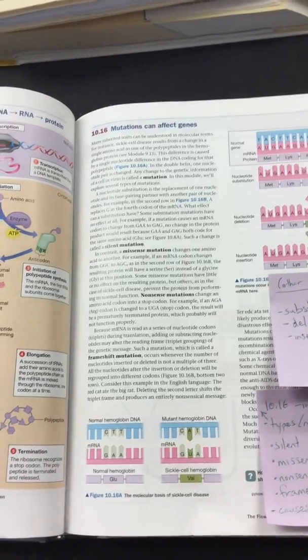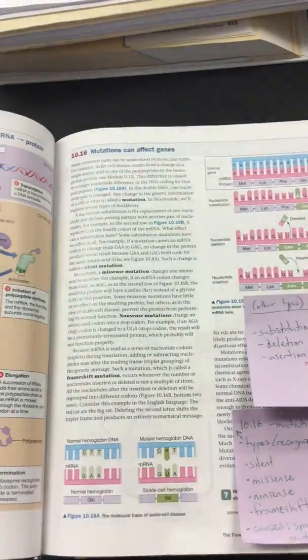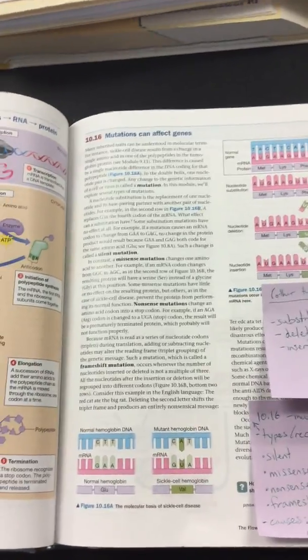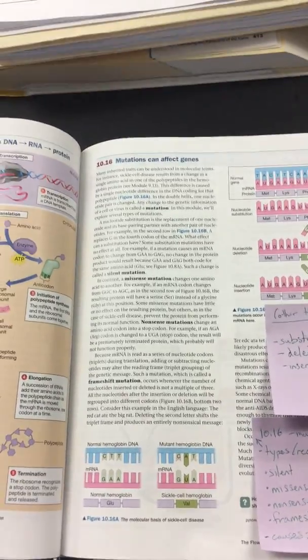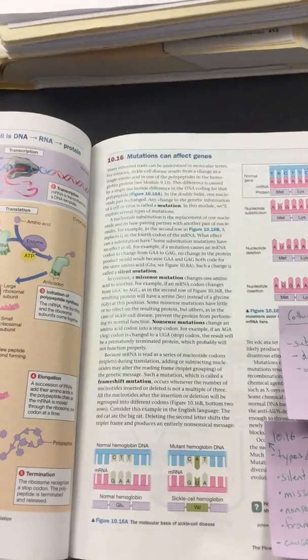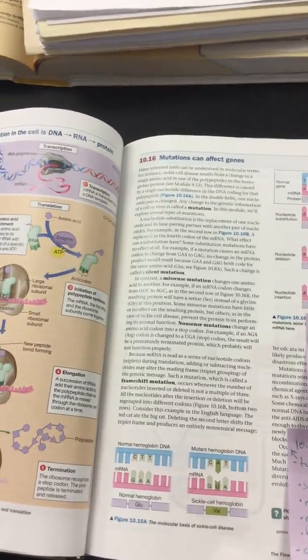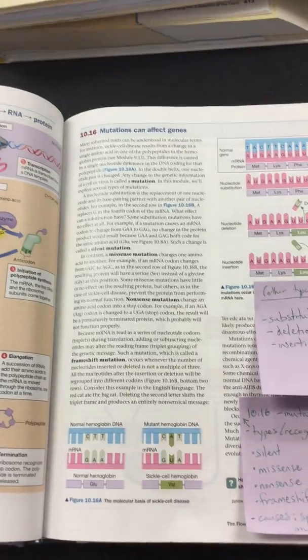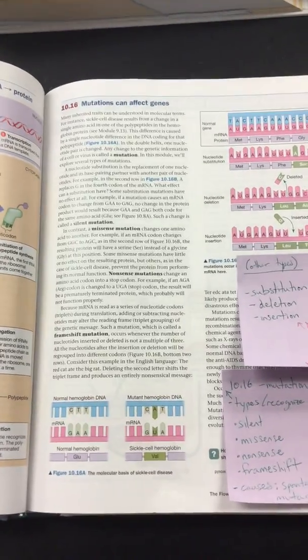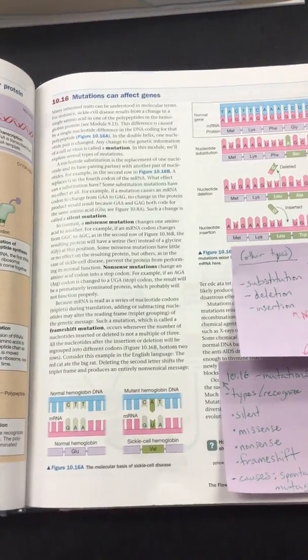So by changing how the code is read, you completely change all the amino acids that happen after that. You're taking the reading frame, reading in sets of 3, and moving which direction it's read in. Okay? Does that make sense? Questions that I can answer for you?